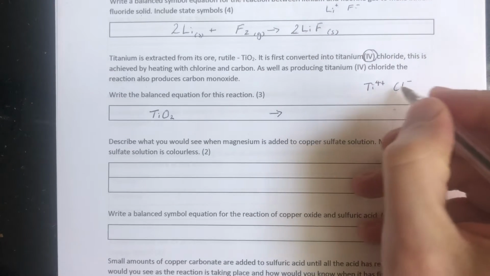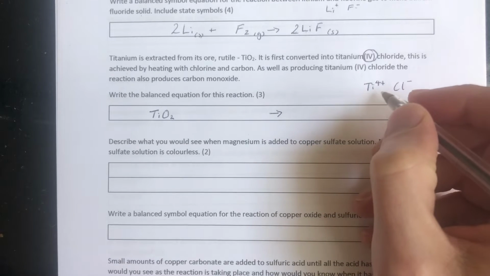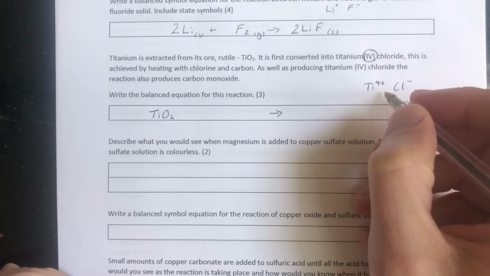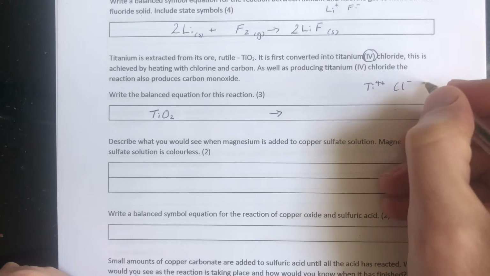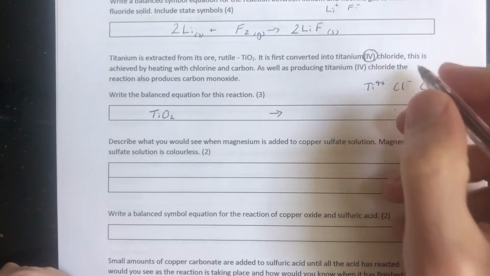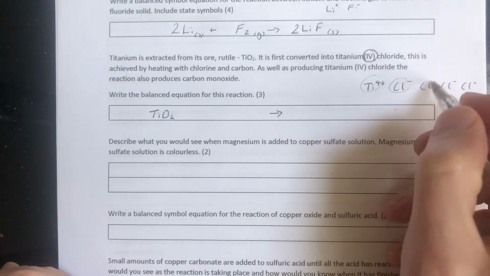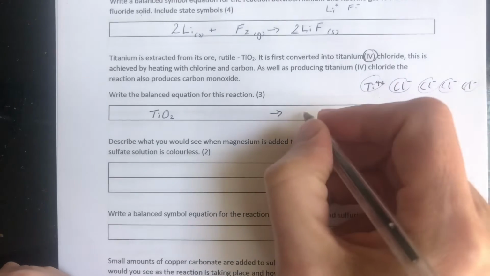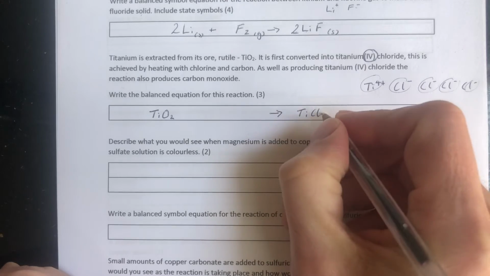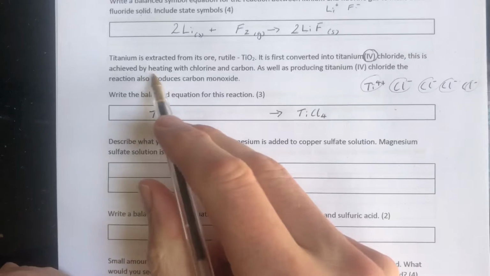Now these charges need to be equal and opposite in the compound. So we've got 4 plus and 1 minus, they're nowhere near equal. So we're going to need lots more negatives. We need 2, 3, 4. We need 4 negatives to balance those 4 positives. So I've got 1 titanium and 1, 2, 3, 4 chlorides. So titanium(IV) chloride is going to be TiCl4.